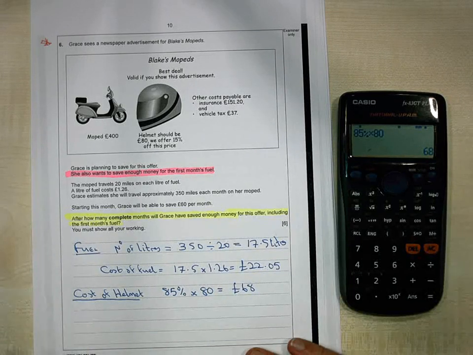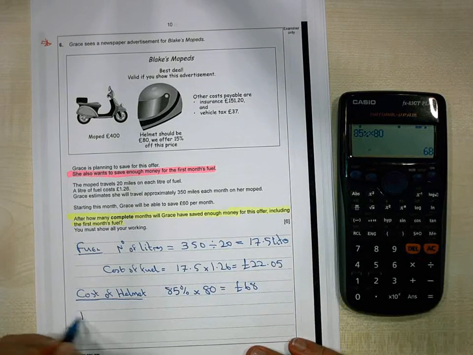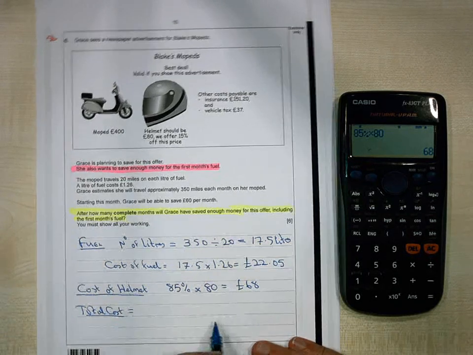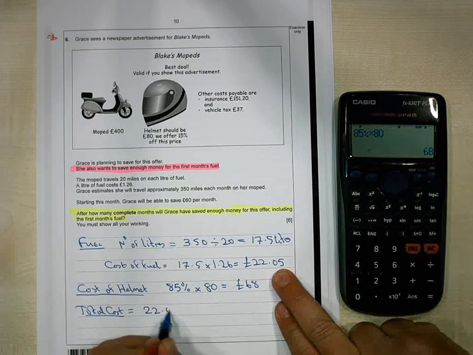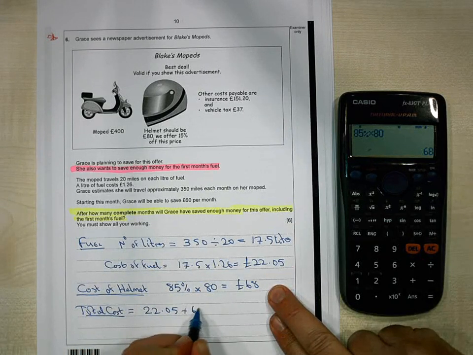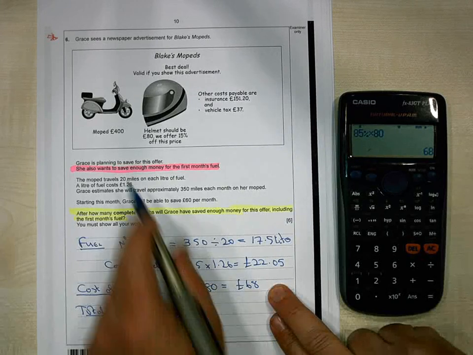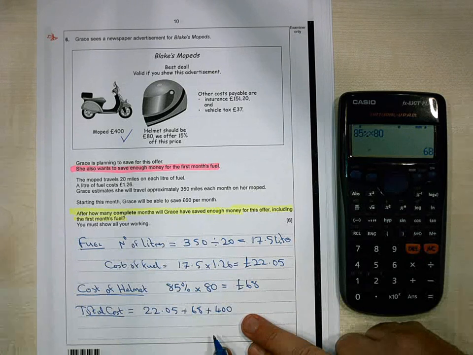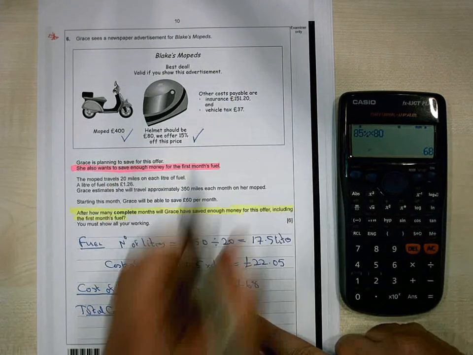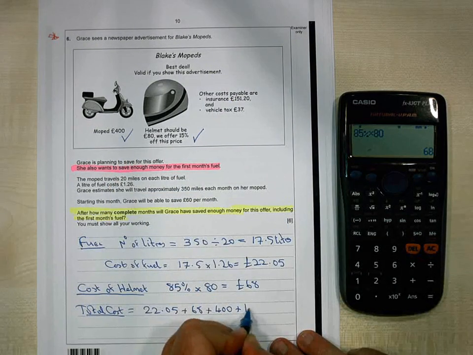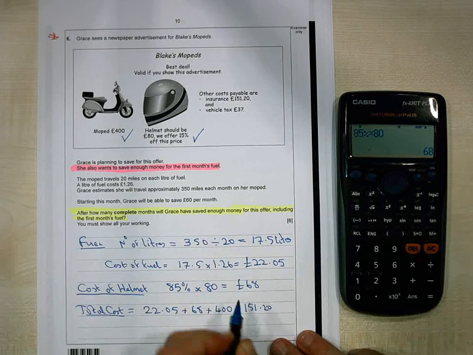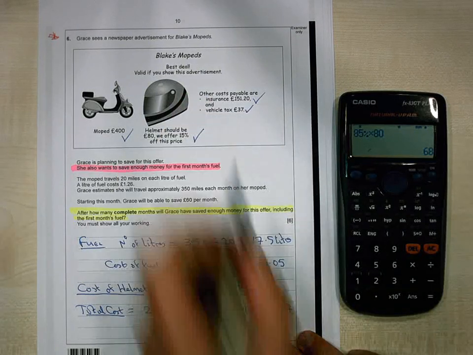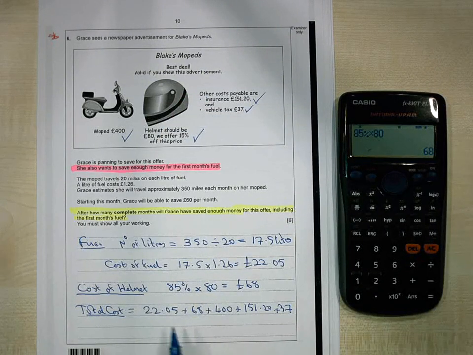So the total cost is going to be £22.05 for the fuel, £68 for the helmet, £400 for the moped, £151.20 for the insurance, and £37 for the tax. So let me just check I've got everything.